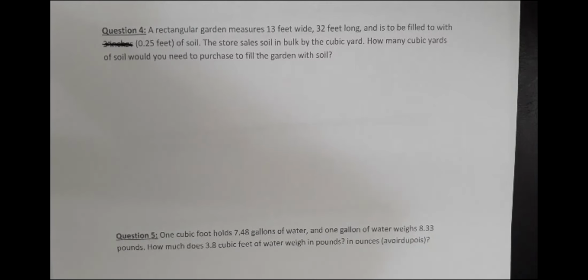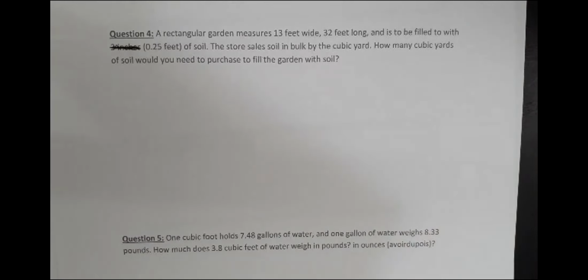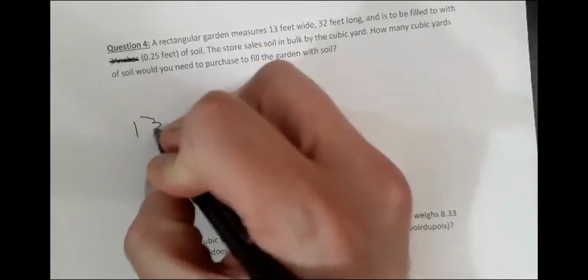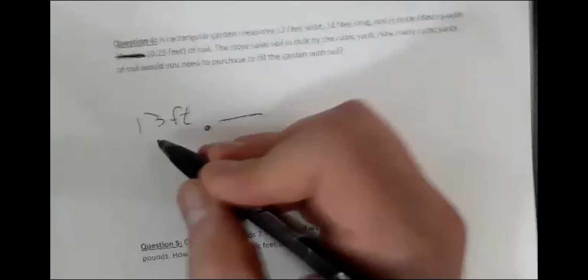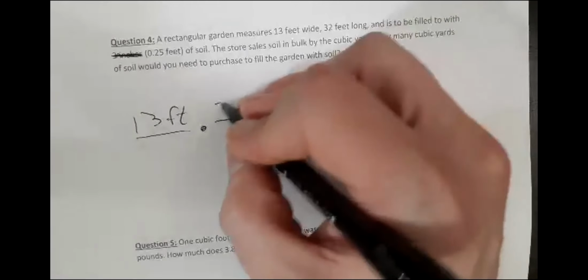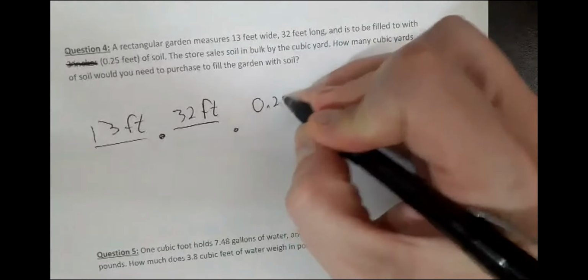So if I want to figure out how many cubic yards this thing is, the first thing I might want to do is figure out how many cubic feet this thing is. So I'm doing 13 feet by 32 feet by 0.25 feet.